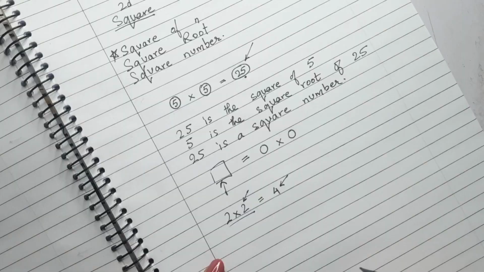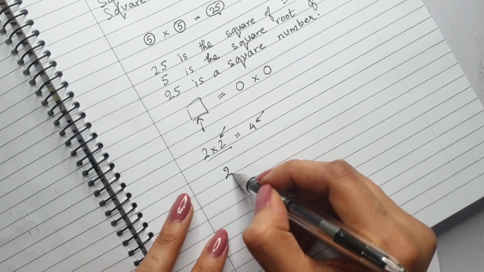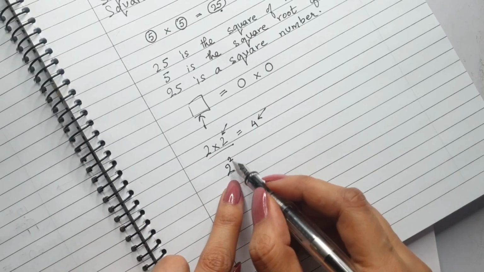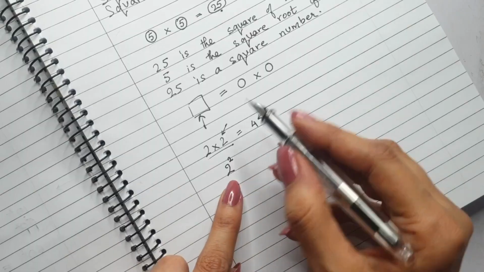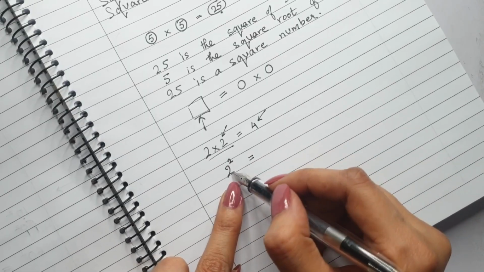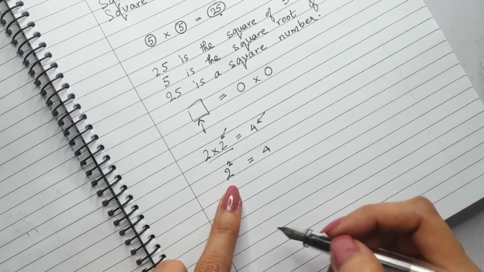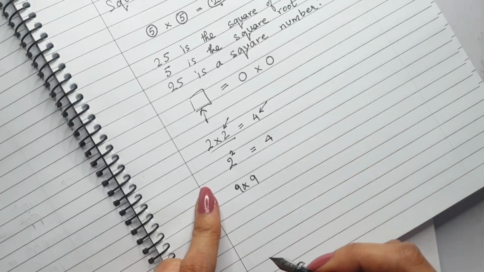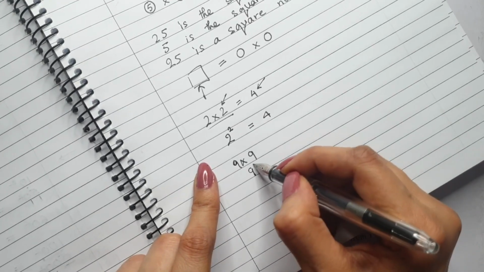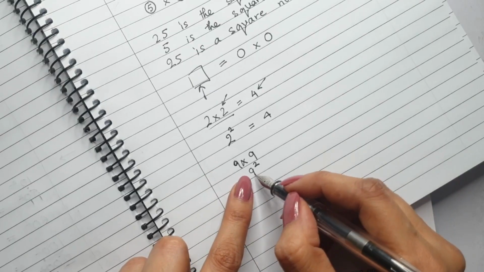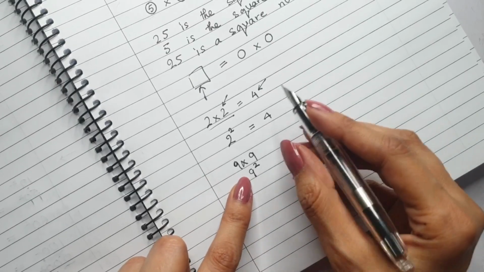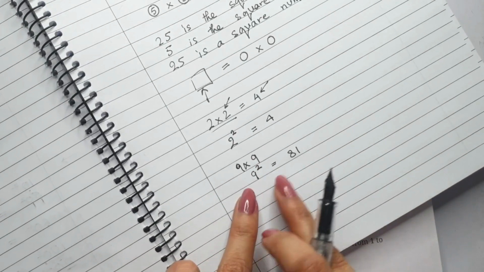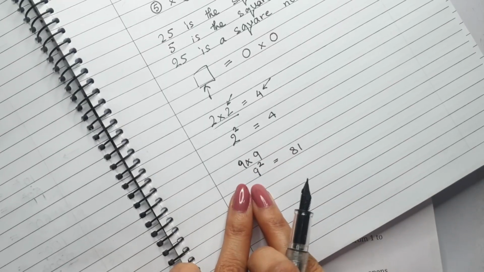Now there's another way of writing this. You write 2 and then the power 2. This means that 2 is multiplied by itself 2 times. So 2 square, this is how you say it, is equal to 4. Let's say it is 9 into 9. It will again be 9 square, which means 9 is multiplied by itself 2 times. So that is 81. 81 is a square number and the root of 81 is 9.